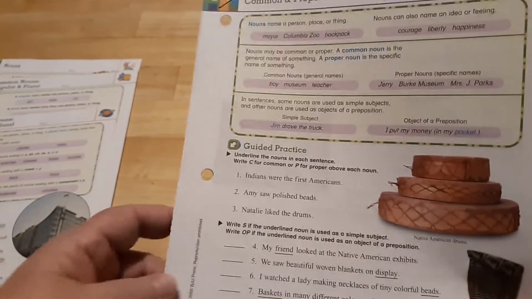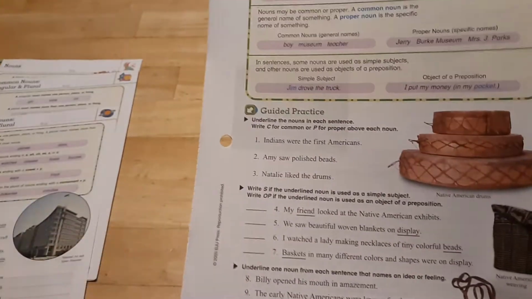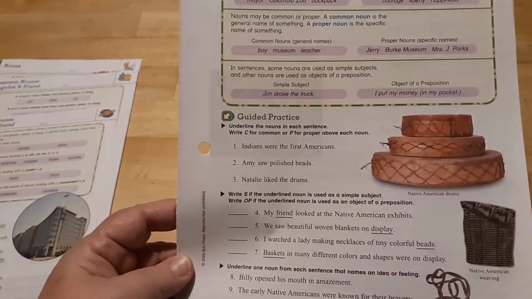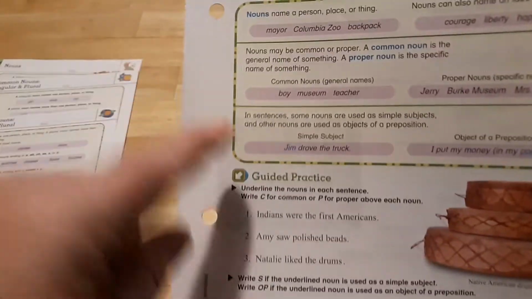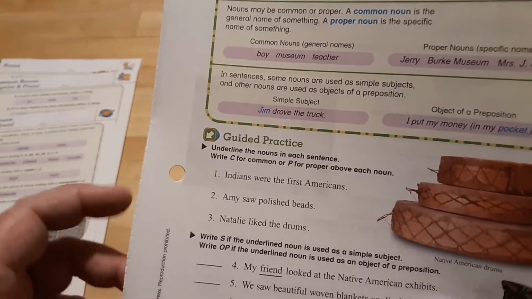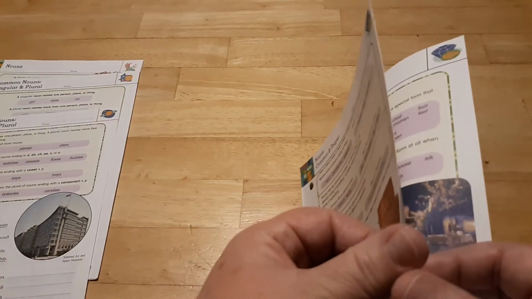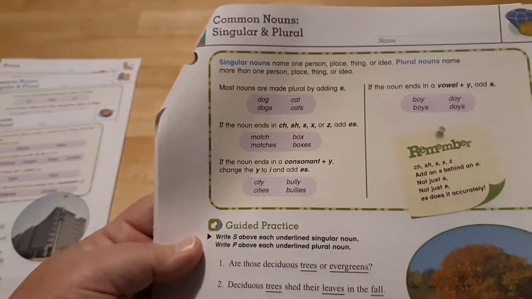As you can tell, this page has a lot more text writing on it, but the actual information is basically the same until you get right here. They're introducing a simple subject and an object of a preposition. So that's new information for English 5. And then singular and plural nouns, they're going over again.